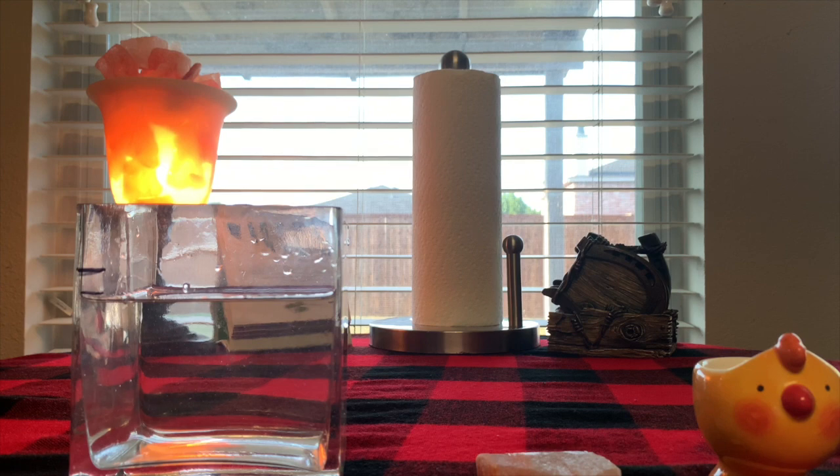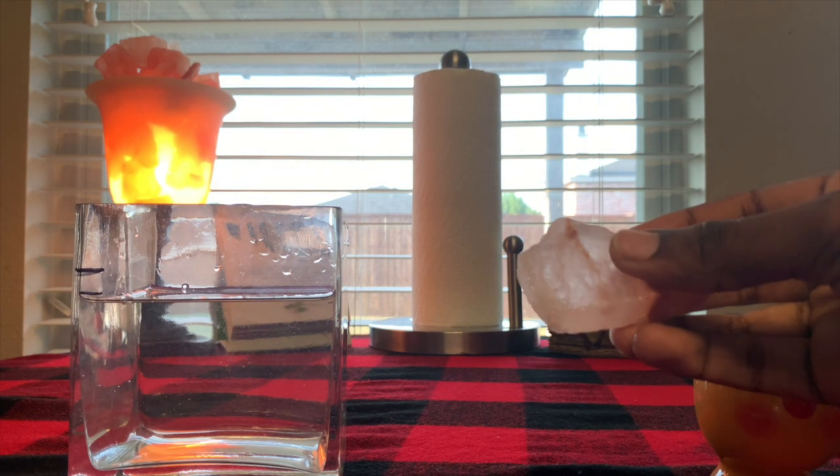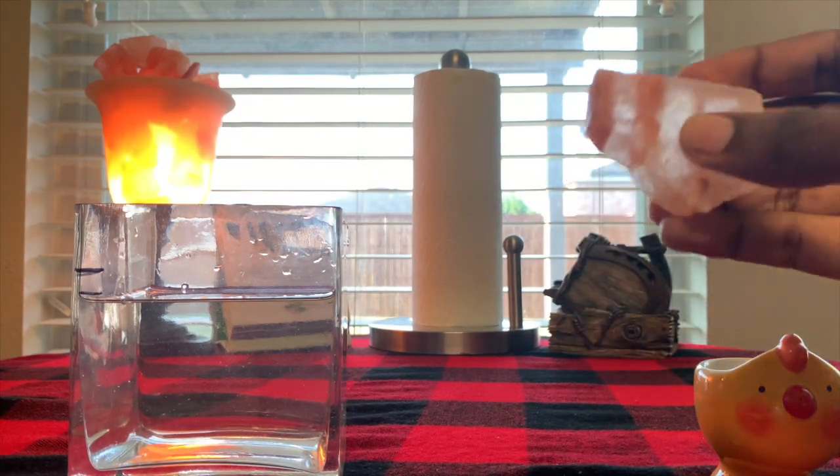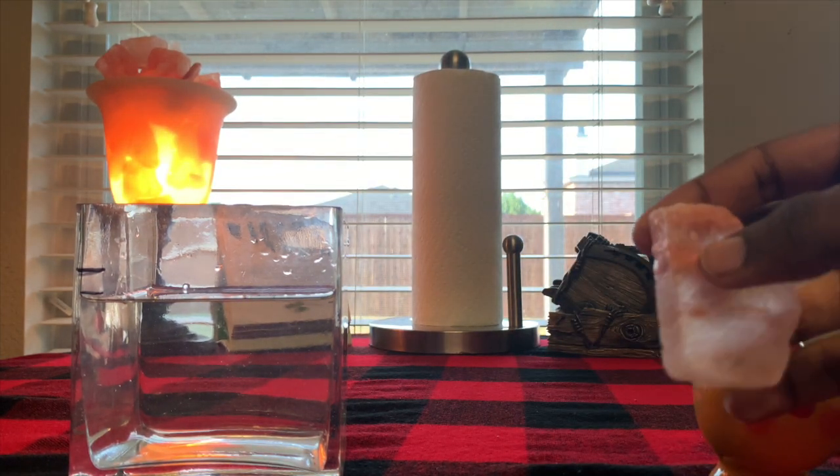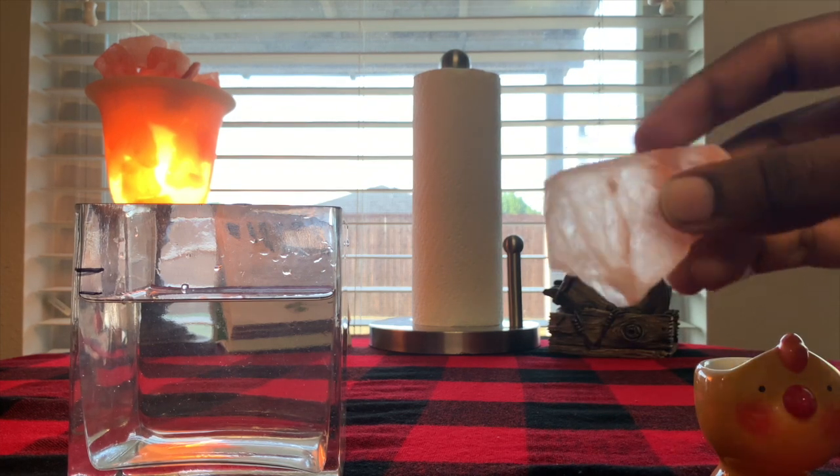First up is solids and their properties. To start, I have a crystalline rock, and as you can see, it has a solid figure that's not malleable. It has a geometric shape because of its ordered molecules, and that's it from the rock, I guess.